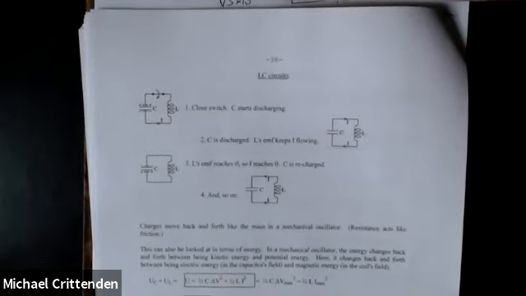RC circuits and LR circuits both behave in pretty much the same way. Depending on whether you're turning them off or turning them on, you get either an e to the minus x kind of thing, or the same graph flipped upside down. This circuit, on the other hand, oscillates. Instead of being an exponential function, it's like a sine or a cosine wave.